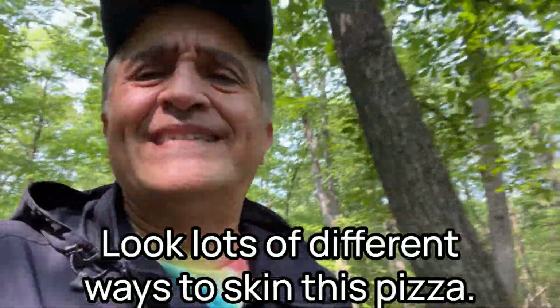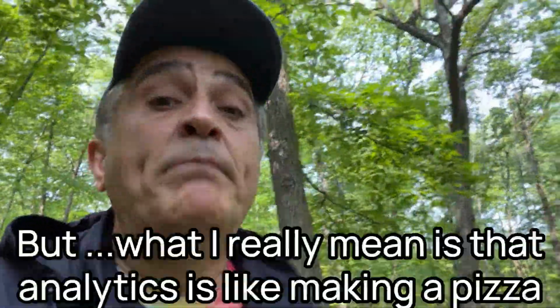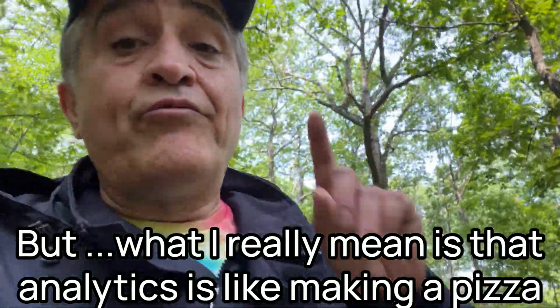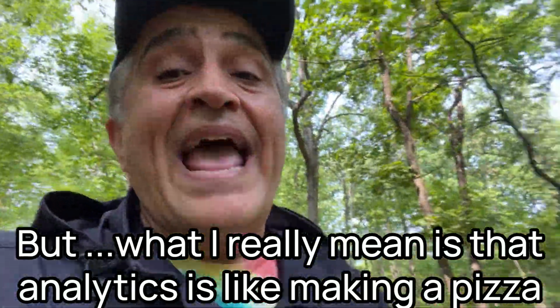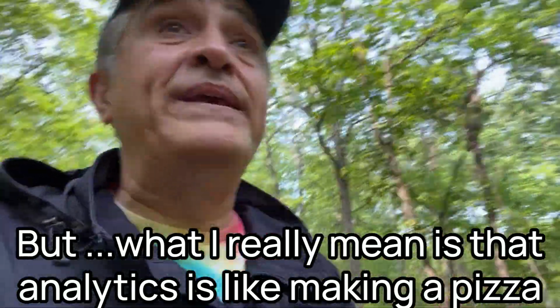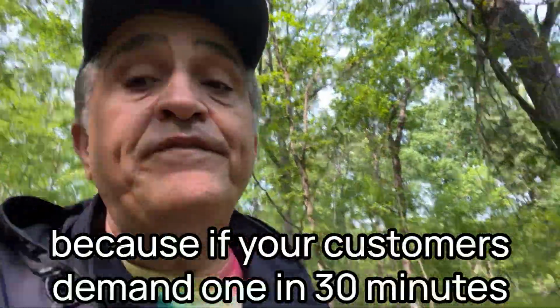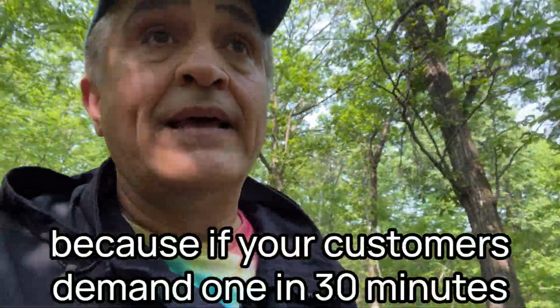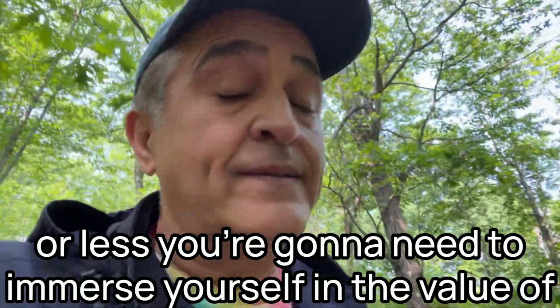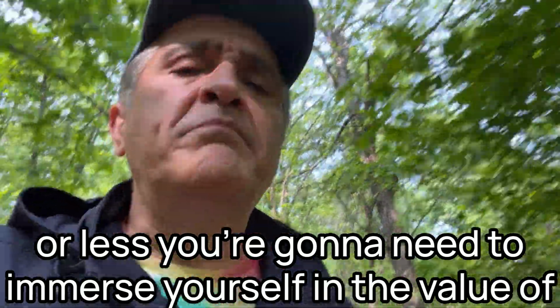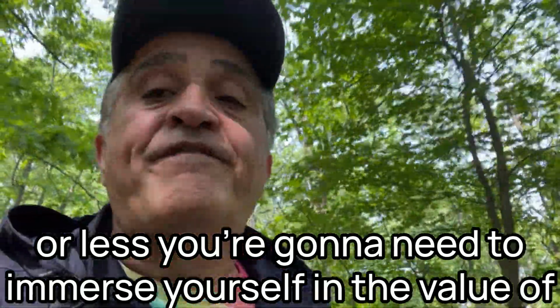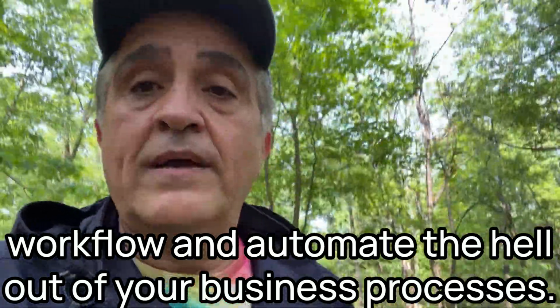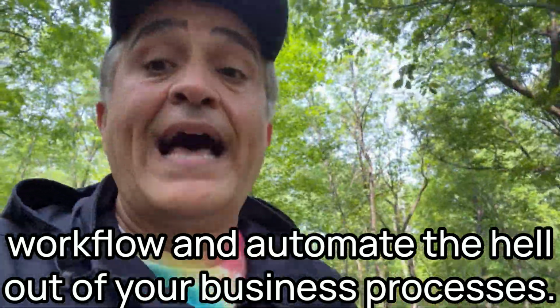Look, lots of different ways to skin this pizza. But what I really mean is that analytics is like making a pizza, because if your customers demand one in 30 minutes or less, you're going to need to immerse yourself in the value of workflow and automate the hell out of your business processes. It's all about the workflow.